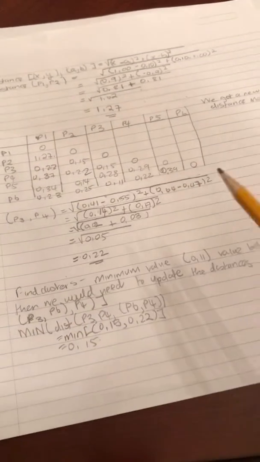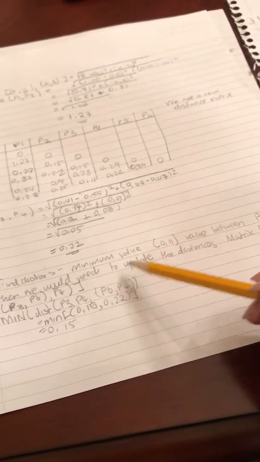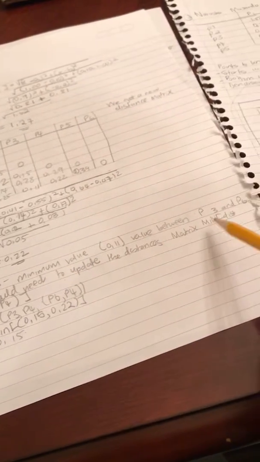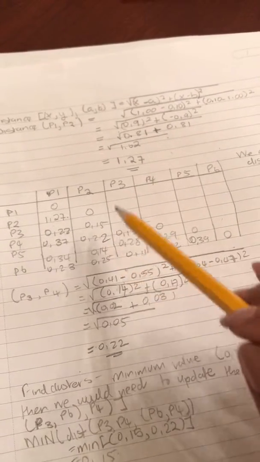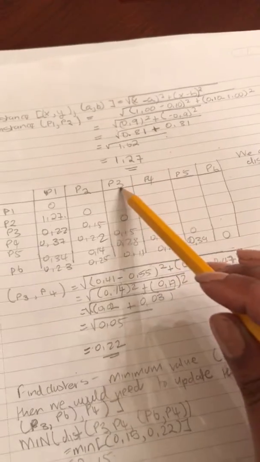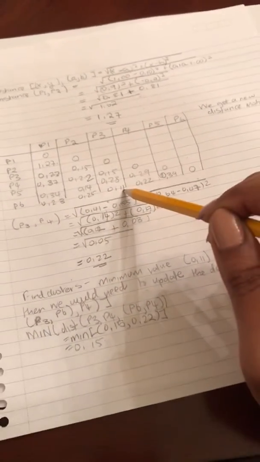Apologies. So pretty much we use this to find the clusters by getting the minimum value between P3 and P6. So P3 here and P6 right here, the minimum value is 0.11, right?